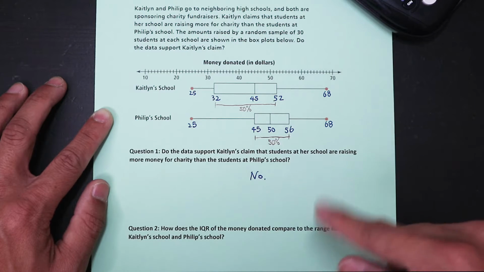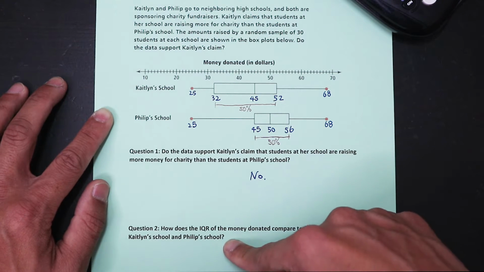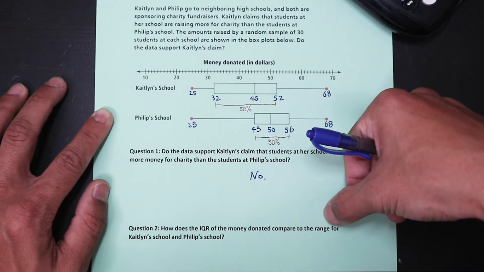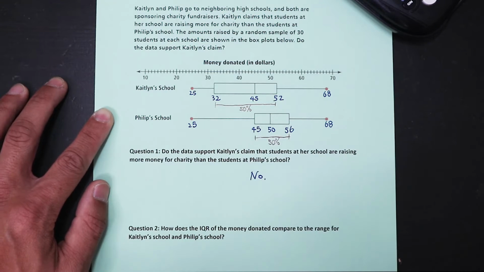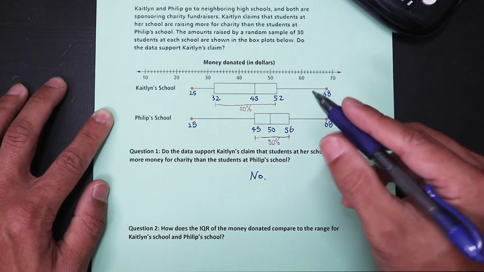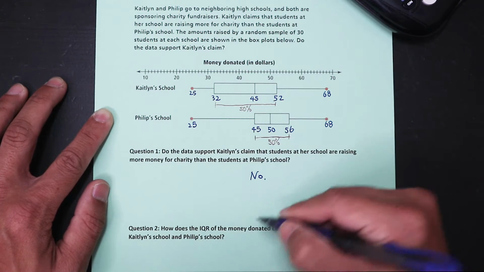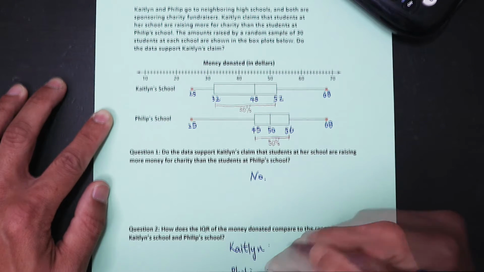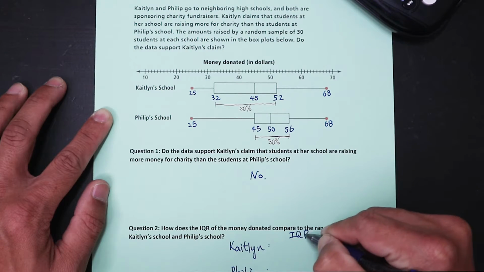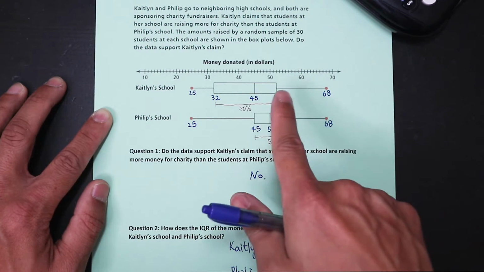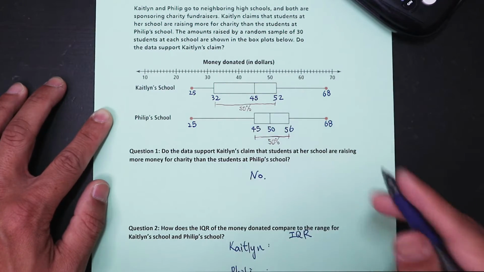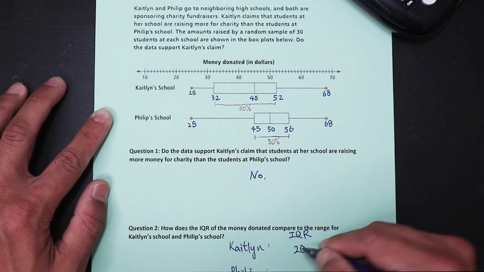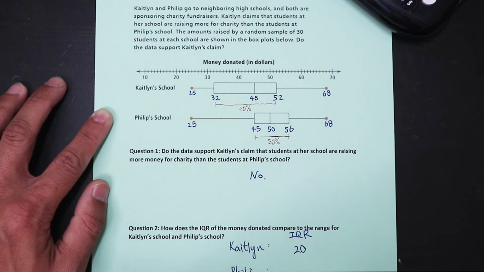Well, question 2 says, how does the IQR, interquartile range, of the money donated compare for Kaylin's school and Philip's school? Remember, let's actually draw a chart. So we're going to say Kaylin and Philip. Now for the IQR for Kaylin's school, we're going to subtract these two numbers. So 52 minus 32, which is going to be 20. So Kaylin's IQR is 20.